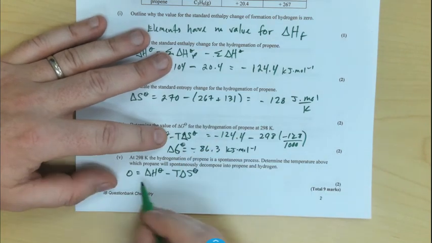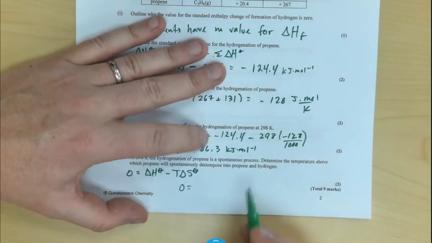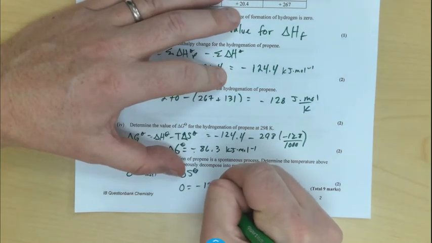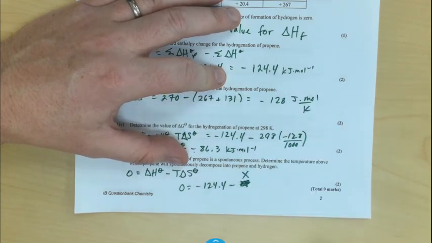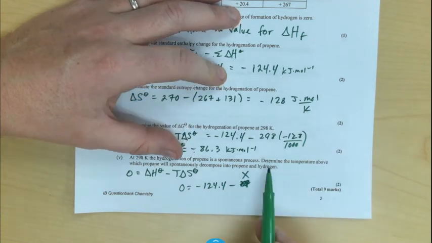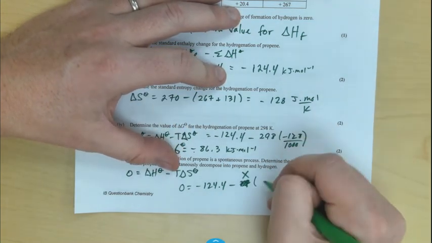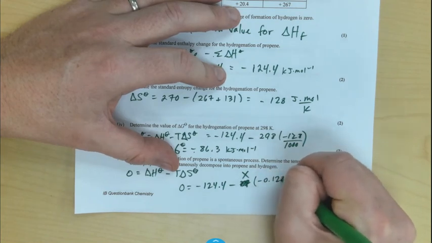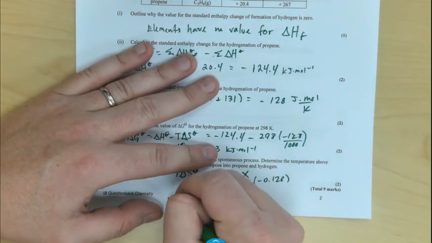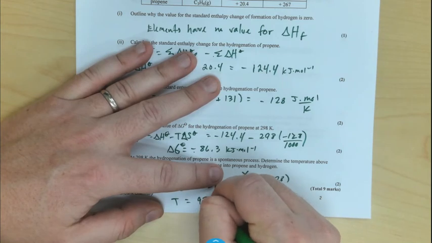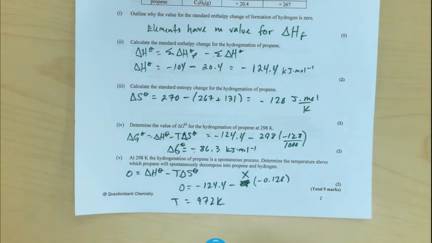All right, so we're going to set delta G to 0. Delta H is negative 124.4 minus the temperature, which is going to be our variable, so we'll call that X, times negative 0.128. Don't forget to carry through the unit. Sorry, I don't know why I'm freaking out here. And when you solve for this equation, you're going to get that the temperature is equal to 972 Kelvin. Pretty high temperature.